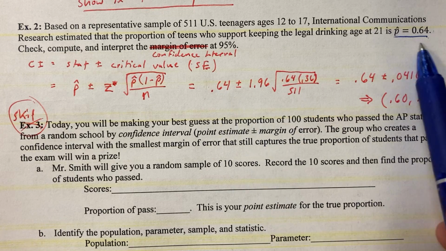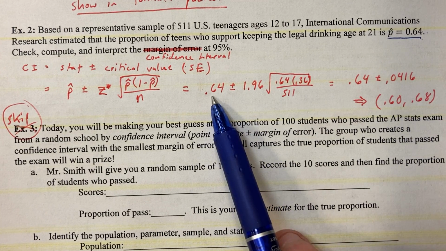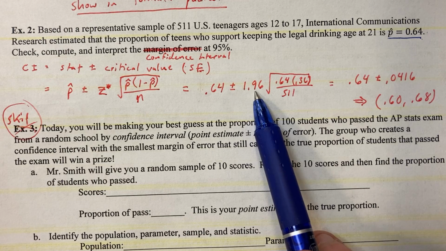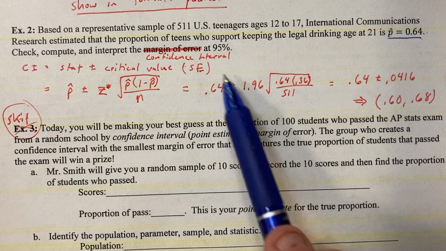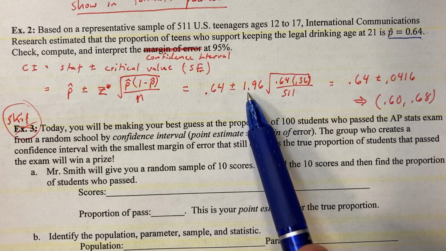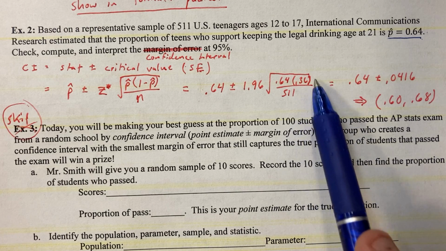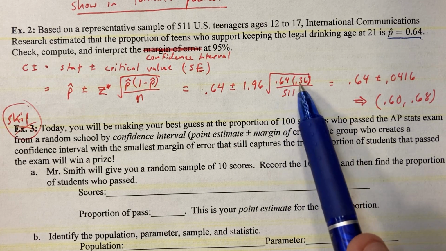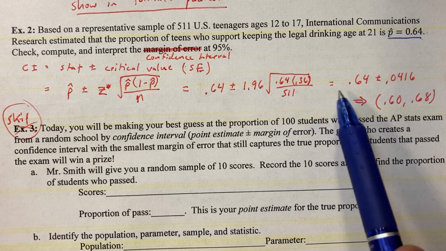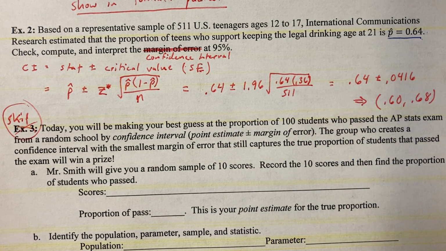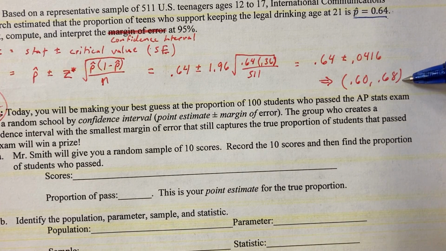So for us, our p hat, our point estimate, was 0.64. The critical value is 1.96. You can see that on the previous page for the 95% confidence interval, 1.96. And then this is our standard error, 0.64 times 1 minus 0.64 over 511. So therefore we get a confidence interval of 0.64 plus or minus 0.04. So roughly this is what we get as our confidence interval. 0.64 is the middle. If you subtract, you get to 0.60, and if you add, you get to 0.68.